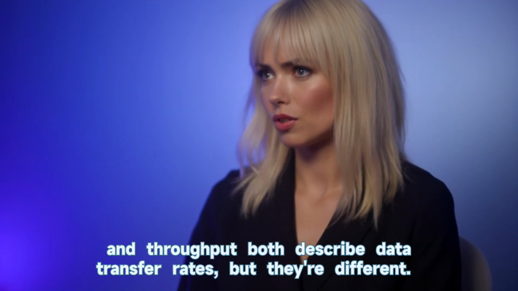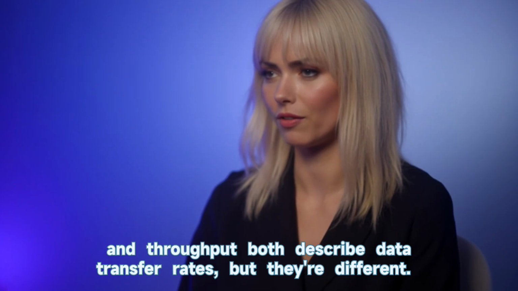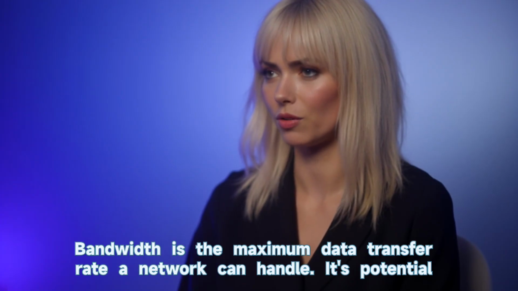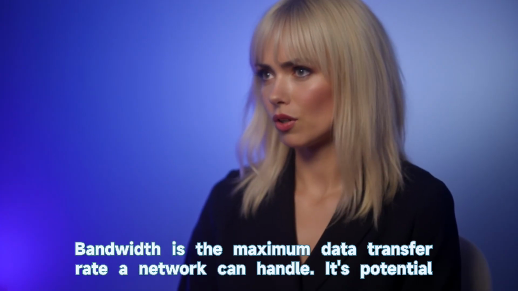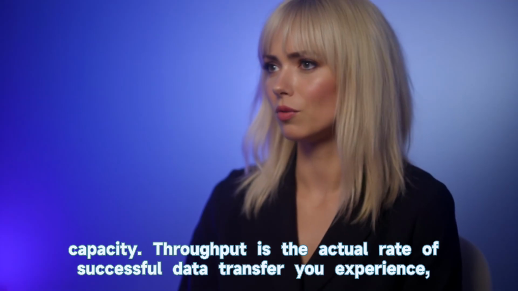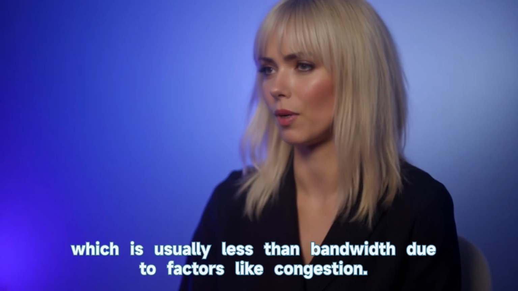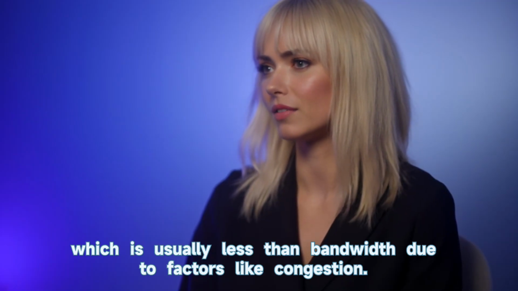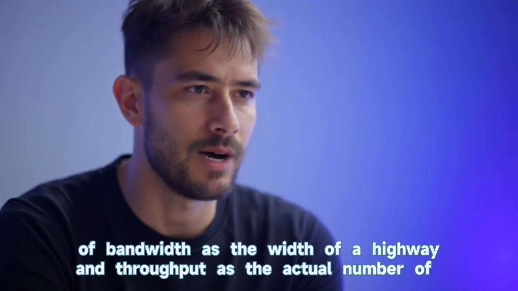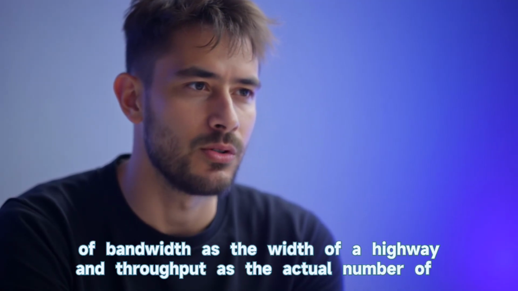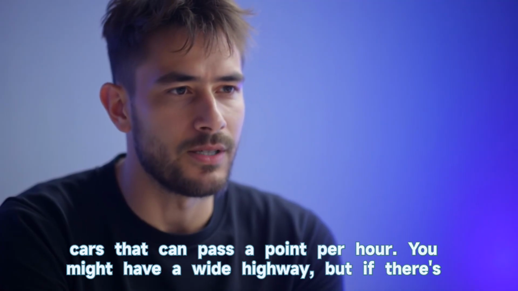Bandwidth and throughput both describe data transfer rates, but they're different. Bandwidth is the maximum data transfer rate a network can handle, its potential capacity. Throughput is the actual rate of successful data transfer you experience, which is usually less than bandwidth due to factors like congestion. Think of bandwidth as the width of a highway, and throughput as the actual number of cars that can pass a point per hour.